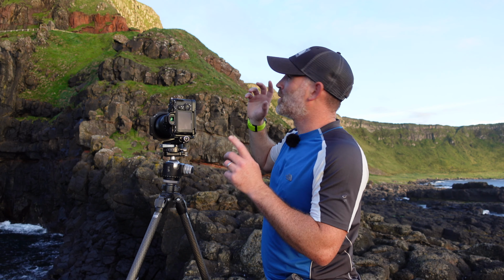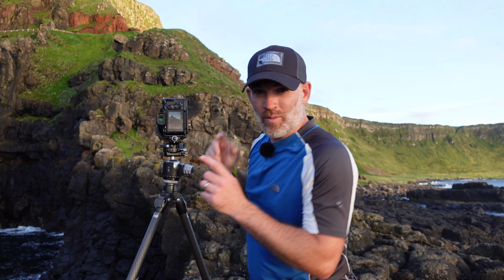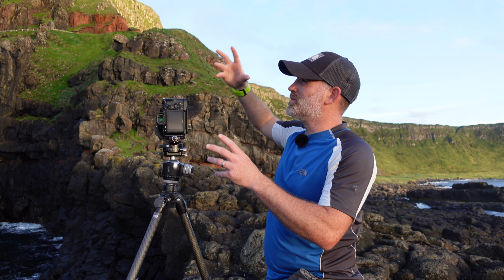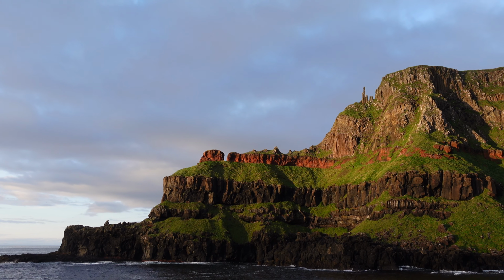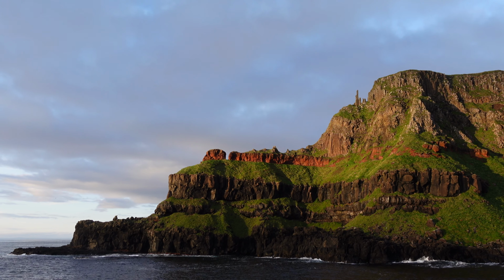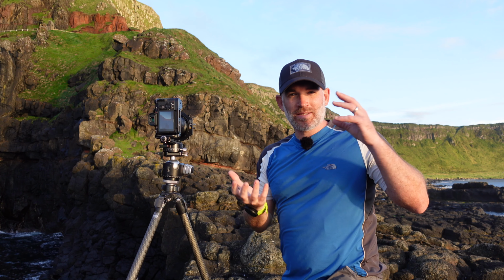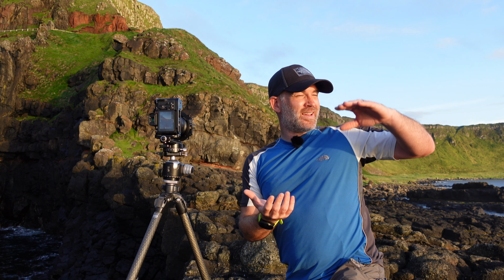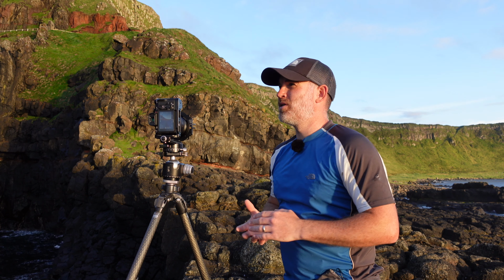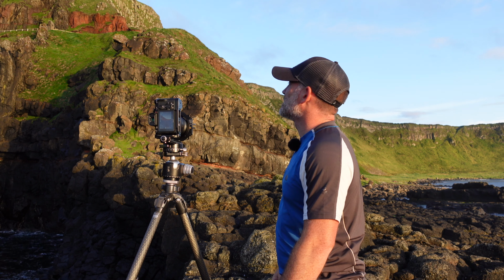So one of the really good things about shooting at the causeway is that if you can get this in the right light, all the columns and the pillars of the rock faces go this amazing orange colour, and it is absolutely beautiful. And that's what's happening now. Because the light's so much softer, you can probably even see my face, the sun is getting much lower to the horizon, and the light here is just amazing.